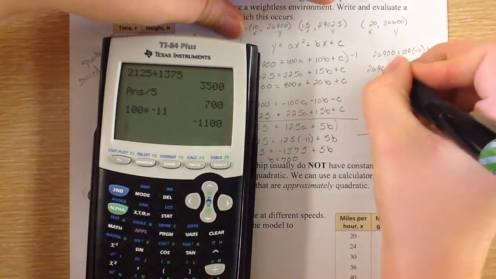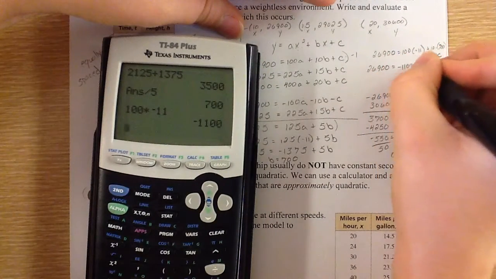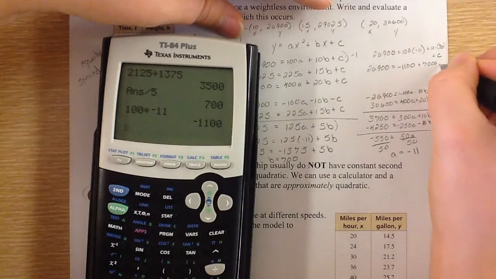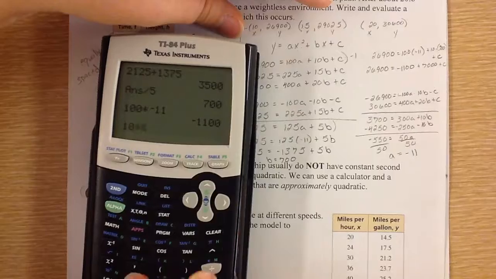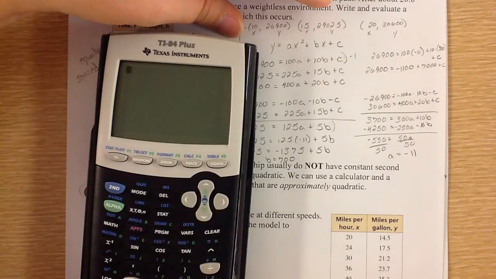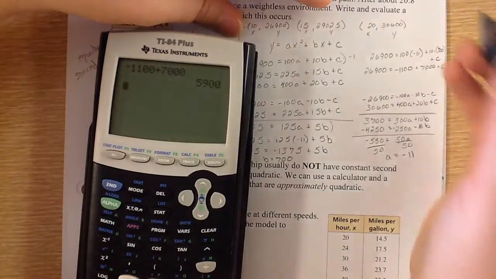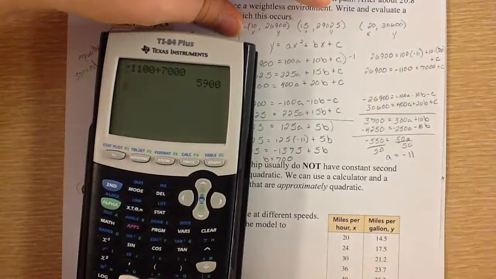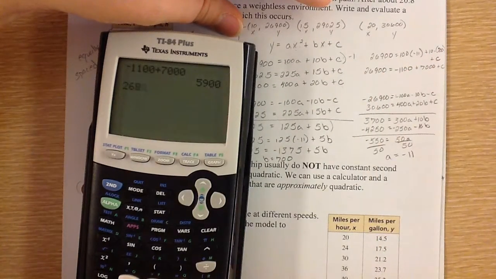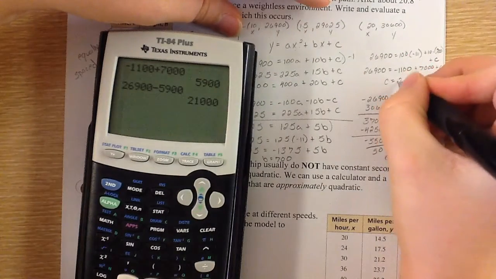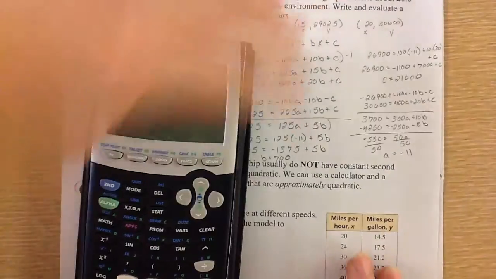Negative 1100 plus 7,000, I believe, plus c. 10 times 700, 7,000. Negative 11, 5,900. Subtract that to the other side, 26,900 minus. So my c is 21,000.